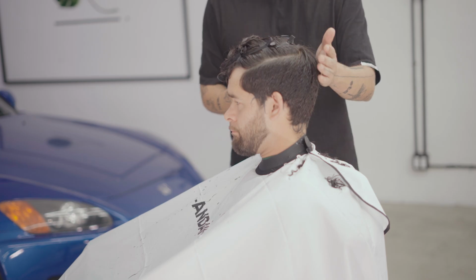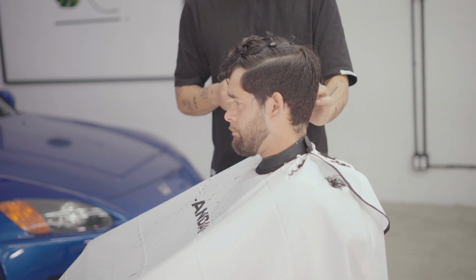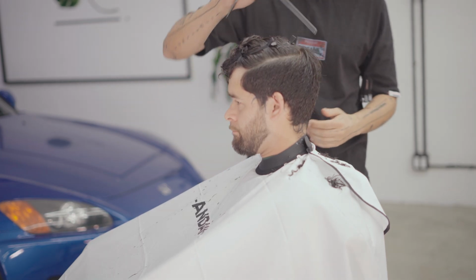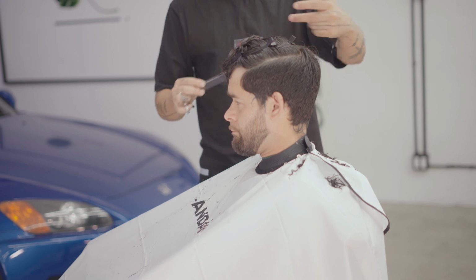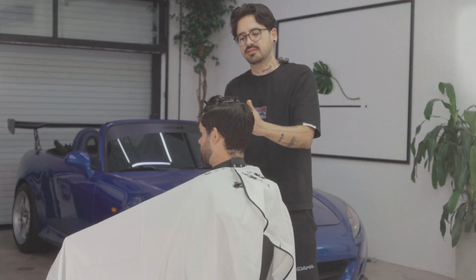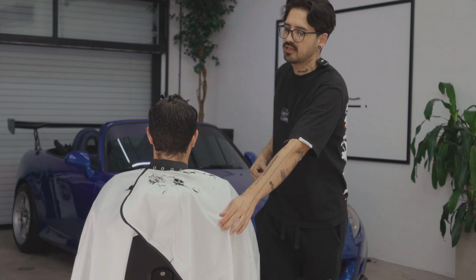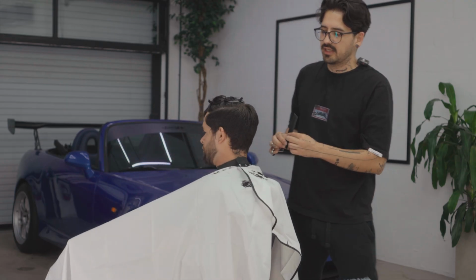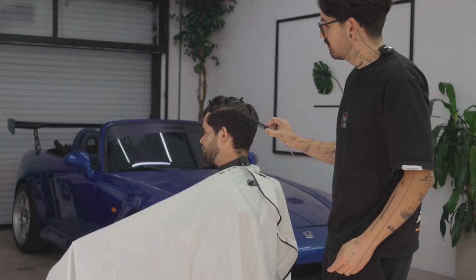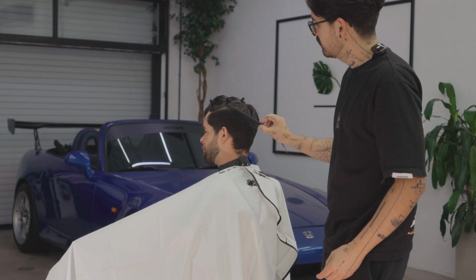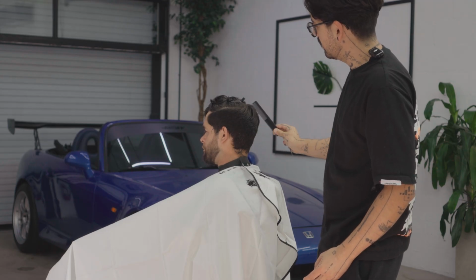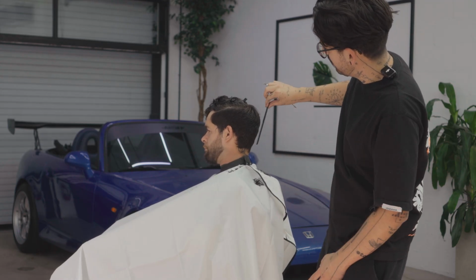At this point we have finished the foundation of the haircut, and I repeated the same thing I did on this side, with the same type of graduation facing forward. By doing that, after we finish, we're able to see the movement of the hair, that the hair wants to go forward like that, and we retain a good shape on the back.